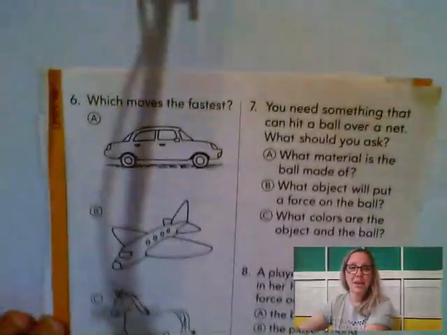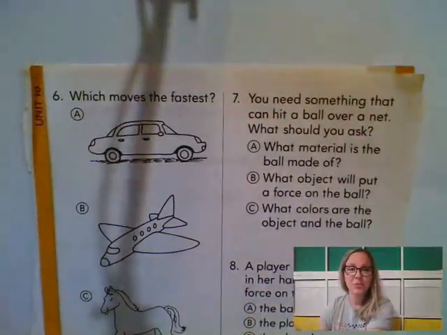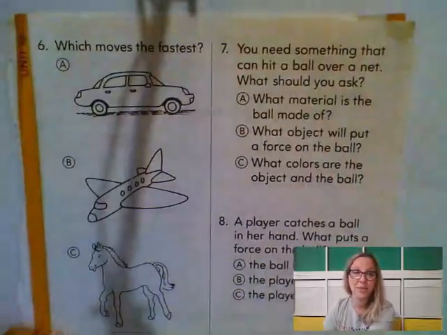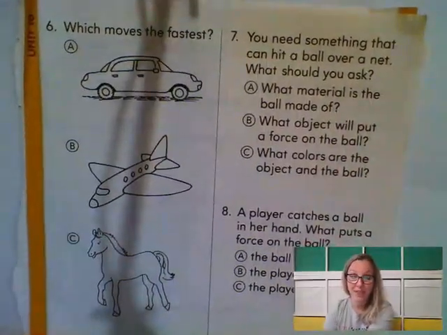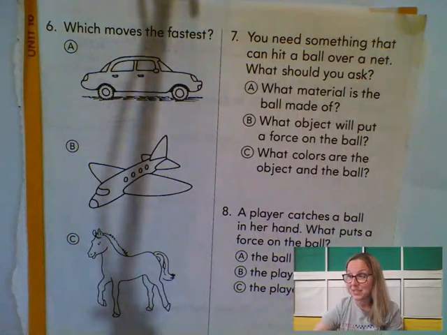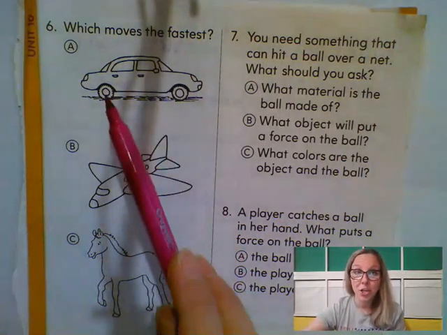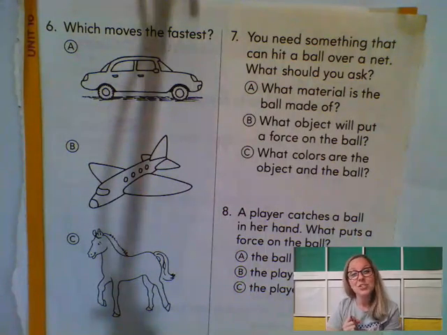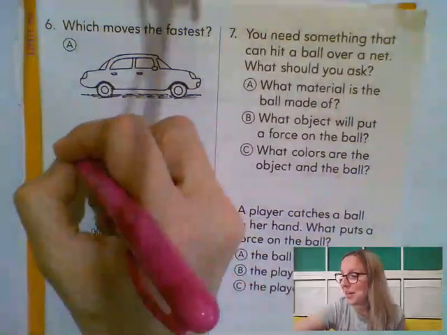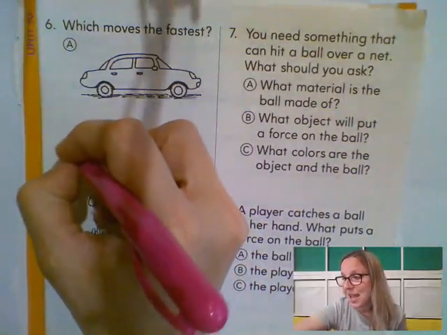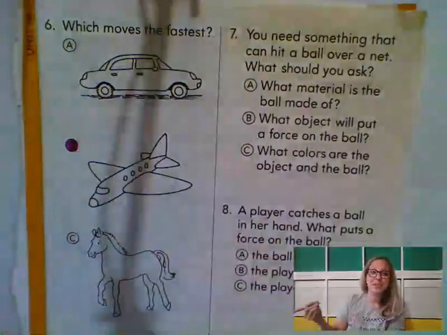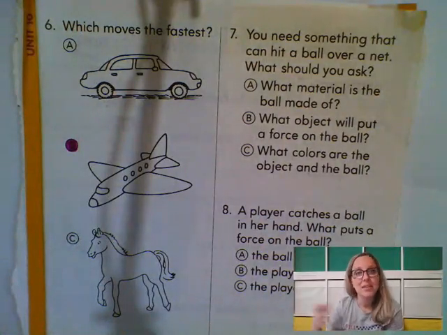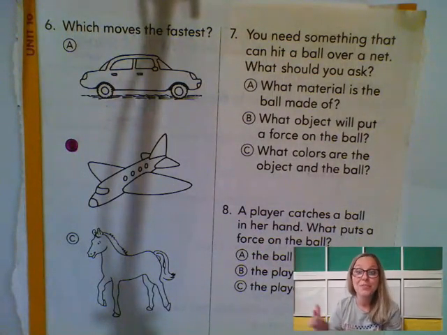And looking at number 6, it says, which moves the fastest? Now, we have 3 objects that all move very fast. Horses run very fast, planes fly very fast, and cars move very fast. But one of those moves faster than the rest. Do you know which one it is? If you said the jet or the airplane, you are correct. That is why if you travel somewhere, it's always faster if you fly than if you drive, because a plane can move faster than a car.